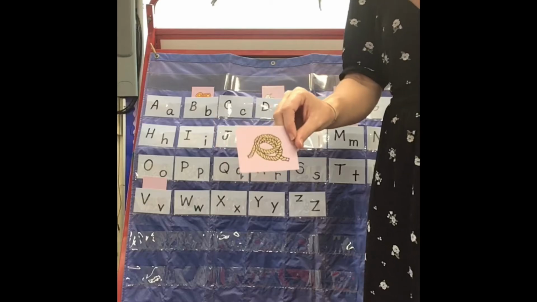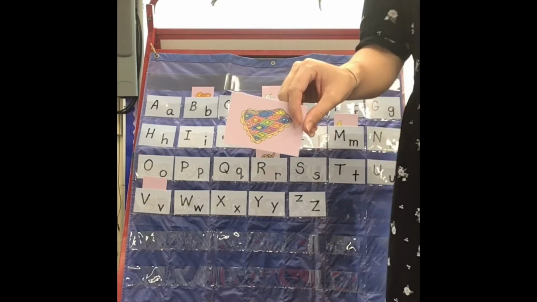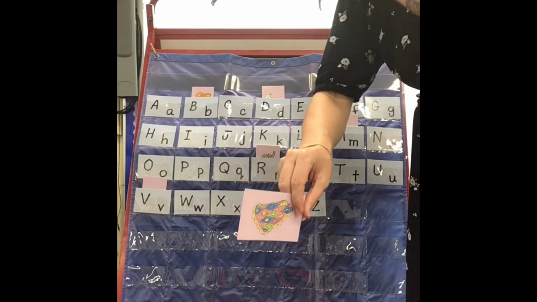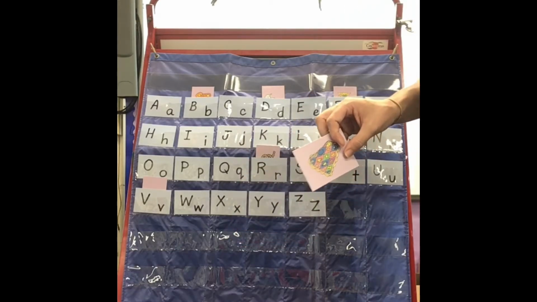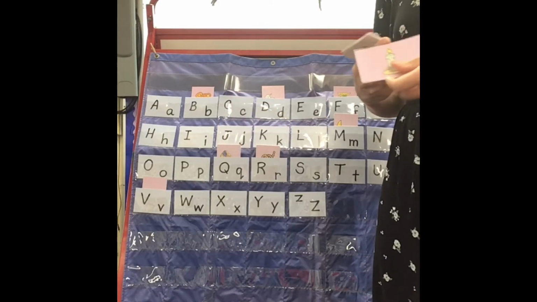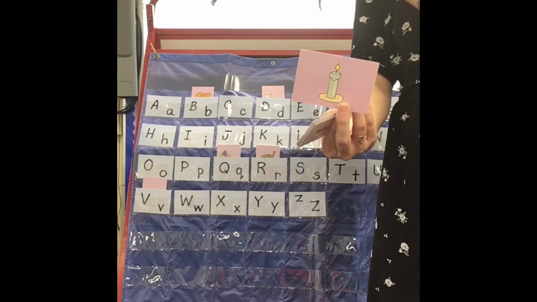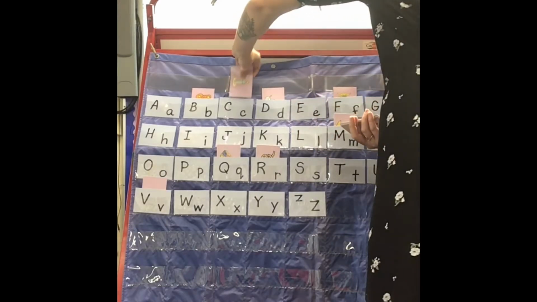Rope. R is the first sound. I know that's R. Quilt. Qu is the first sound. Quilt. Q says qu. Candle. Candle. Is the first sound in candle. I know that's a C.